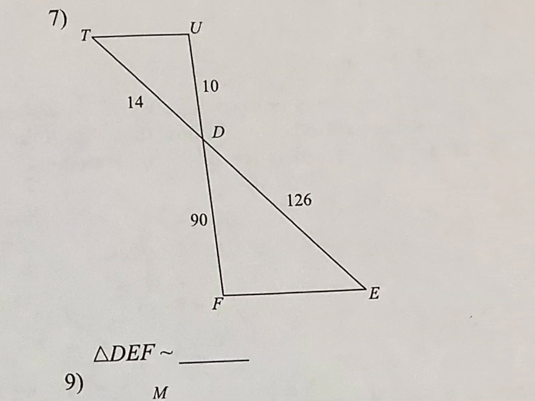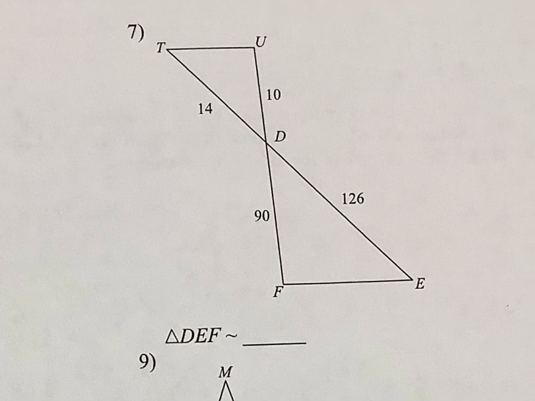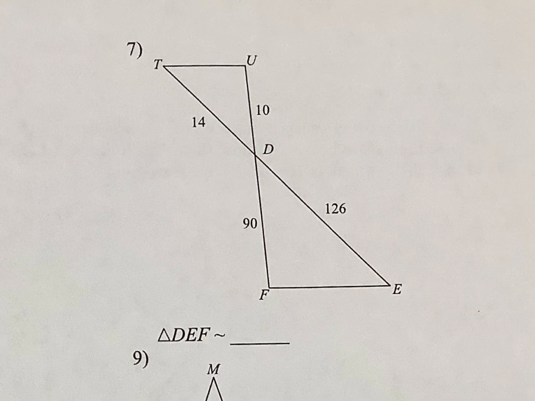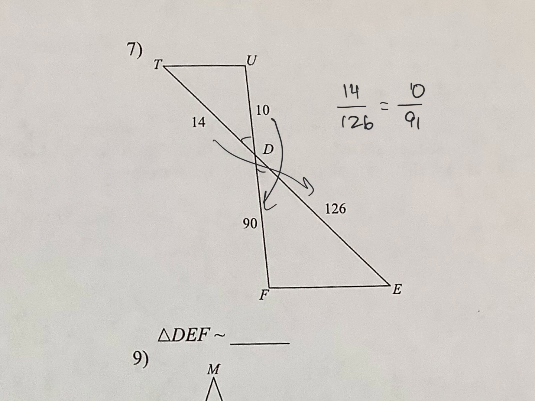Number 7. So now we have vertical angles. And I'll put big number to the big number, small number to the small number. So 14 is to 126, as 10 is to 90.